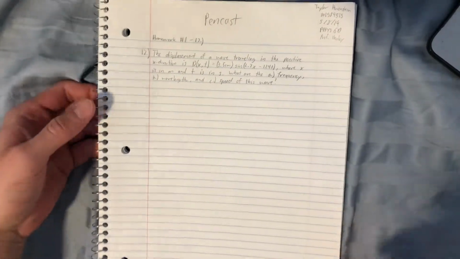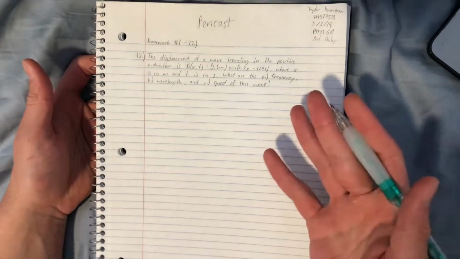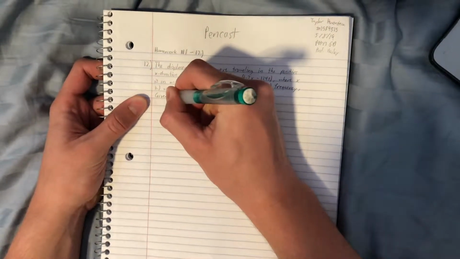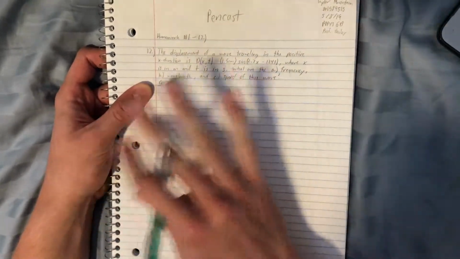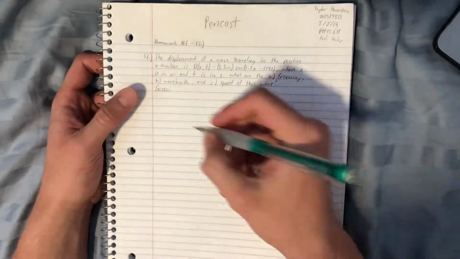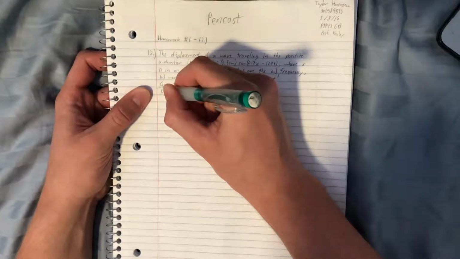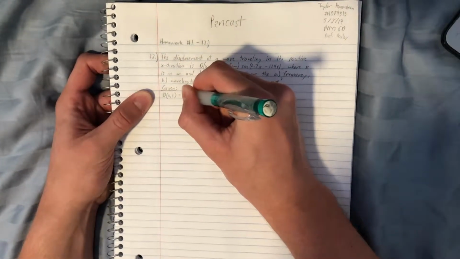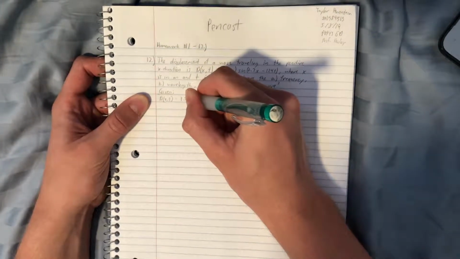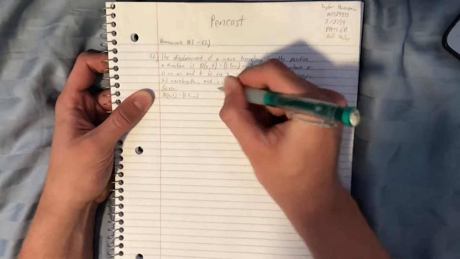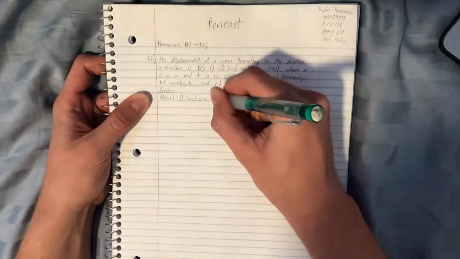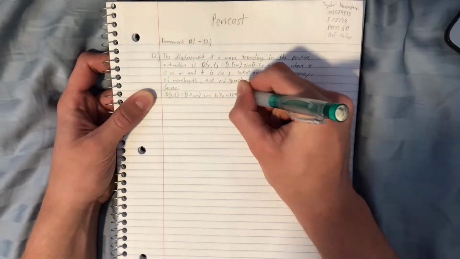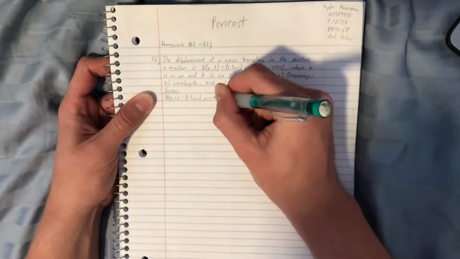So first of all, I'm going to write down my givens. So just going to label given, nice and clear right there. And the formula that we are given is d(x,t) equals 3.5 centimeters sine (2.7x minus 124t).